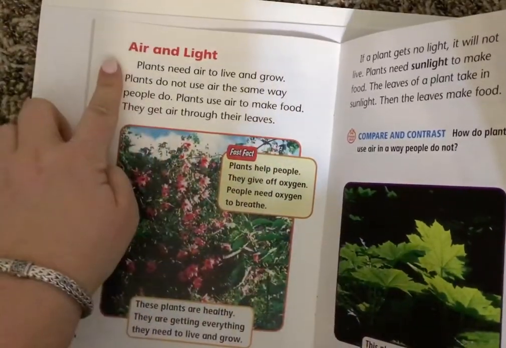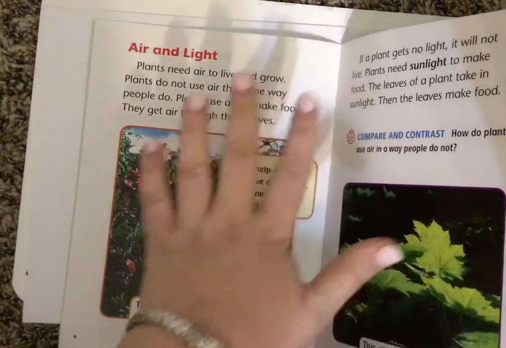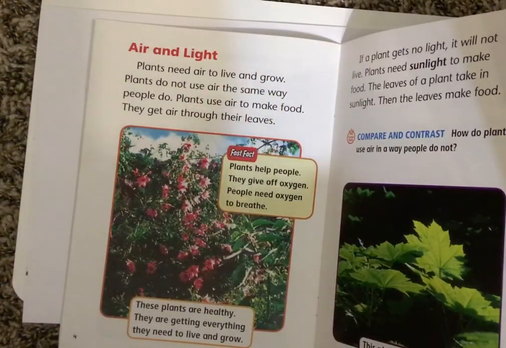Air and light. So I bet this whole couple pages is all going to be about what air and light do for the plants. Let's read on. Plants need air to live and grow. Plants do not use air in the same way that people do. Plants use air to make food. They get air through their leaves. If you watched the Brain Pop Jr. on parts of a plant, you already knew that.